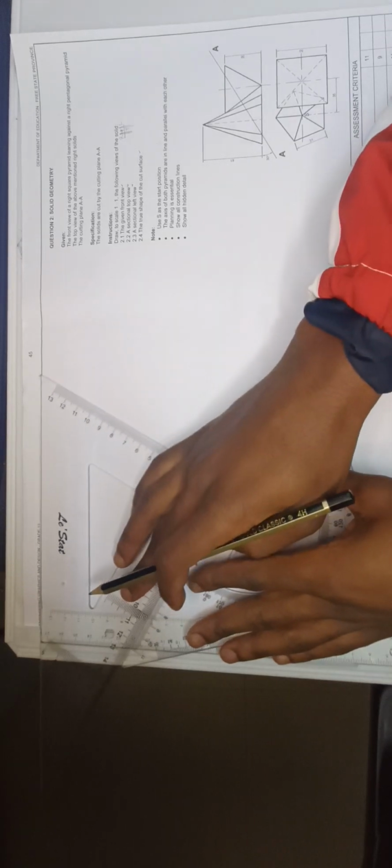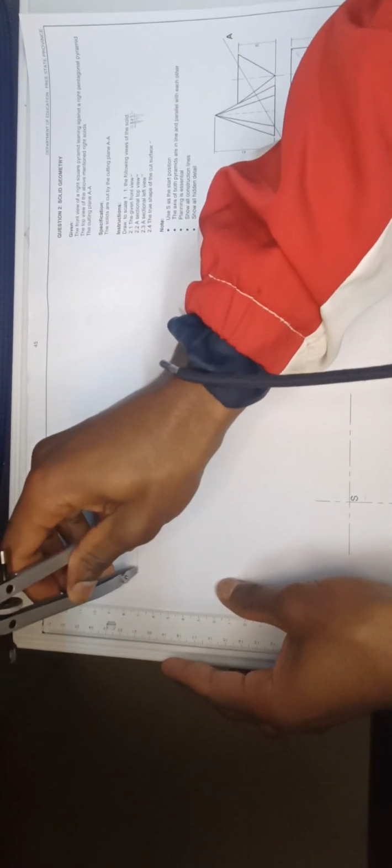Now, since we have a pentagon, we have a starting position. What we need to do is our own auxiliary view of the pentagon. We are given a side length of 31. So coming here, measuring 31 with our compass, then this is our 31.